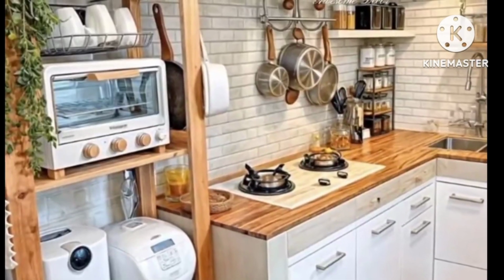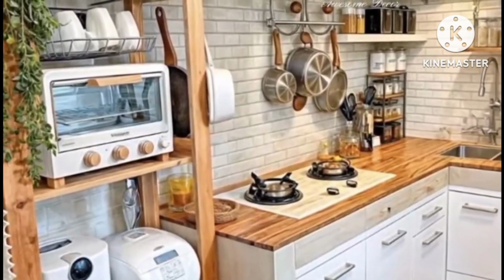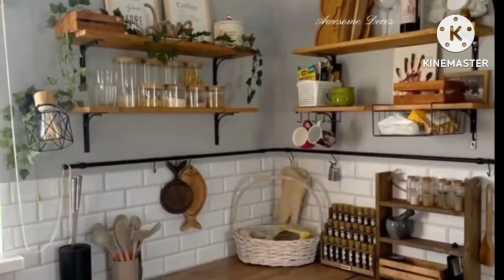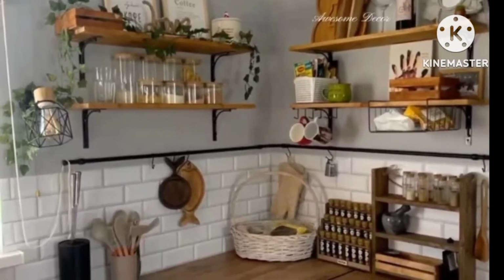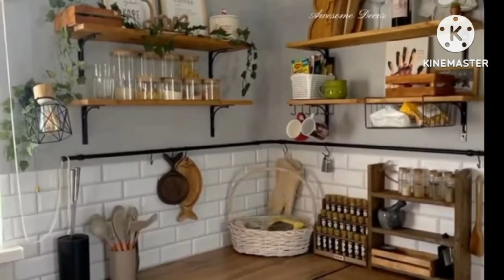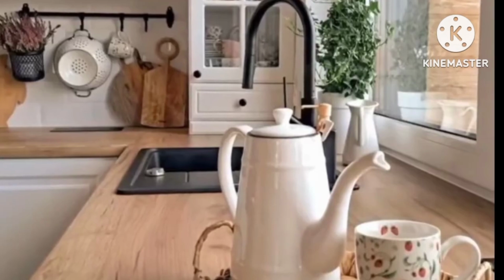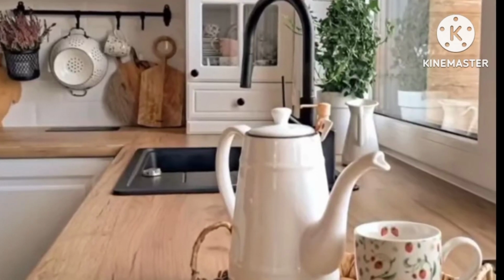In this video, we learn how to organize your kitchen. Organizing your kitchen helps save time, reduce stress, and keep your cooking space clean and efficient. Here are some practical ways to organize your kitchen.